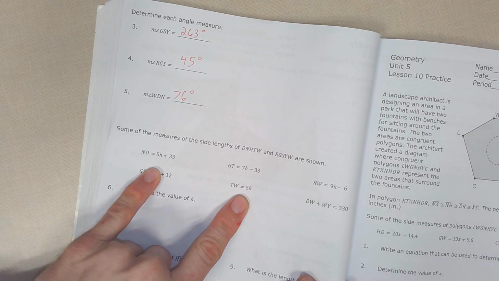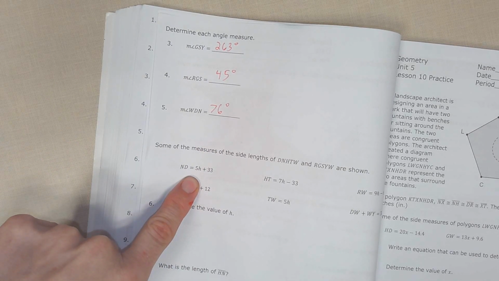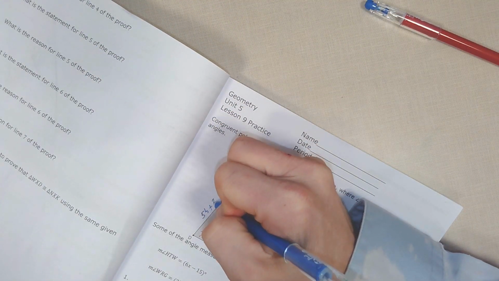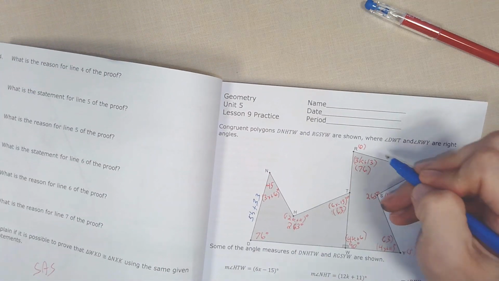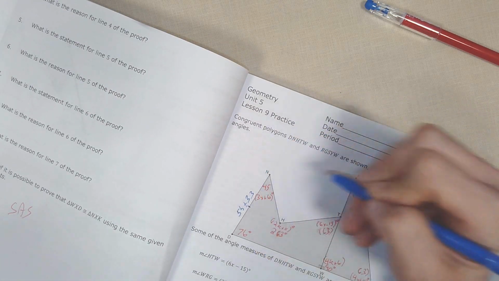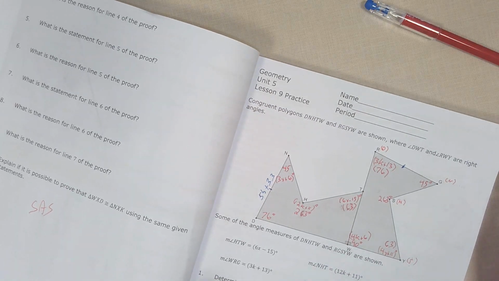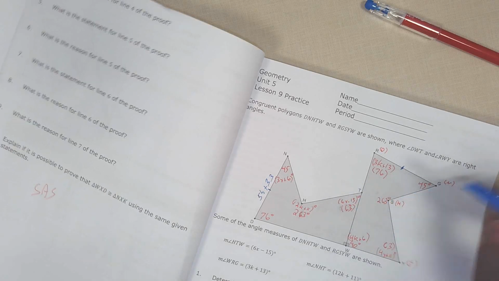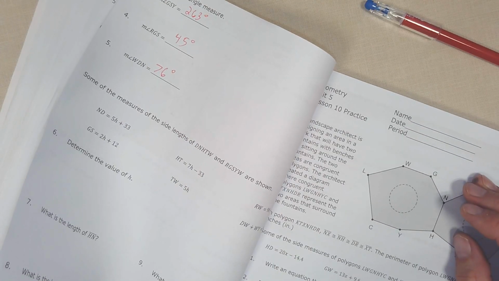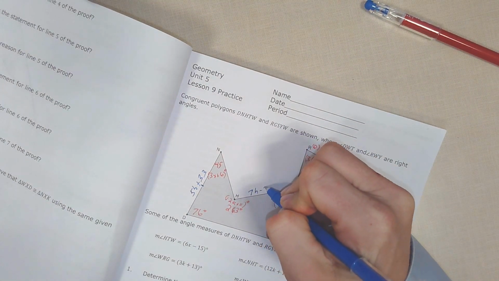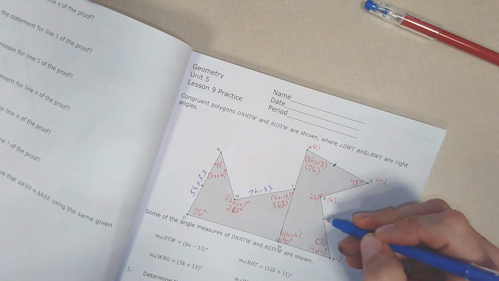ND is 5H plus 33. I'm going to do the side lengths in blue. ND is 5H plus 33, and I'm going to call this single dot. Then we have HT, which is 7H minus 33, and it says 2.